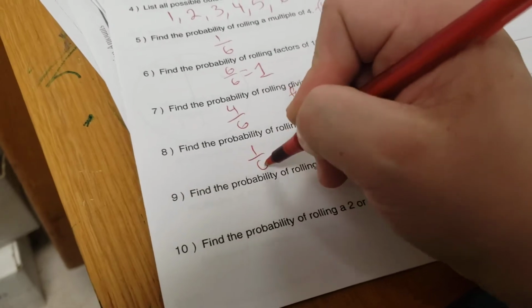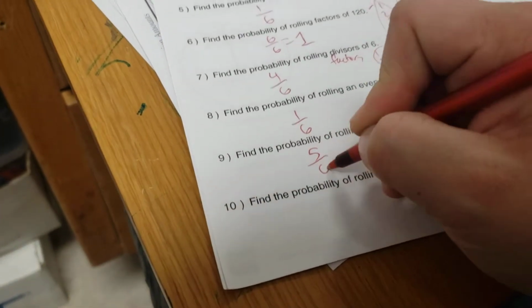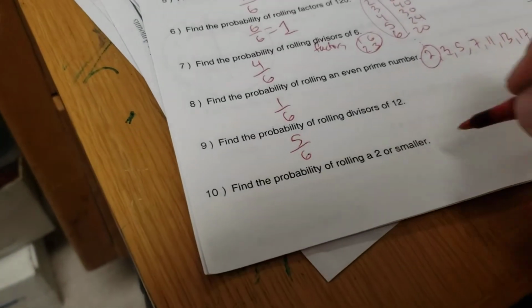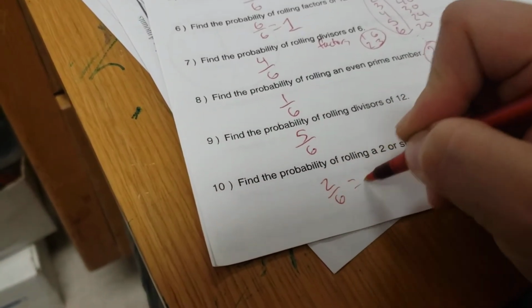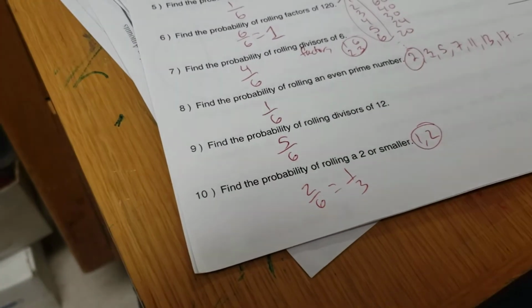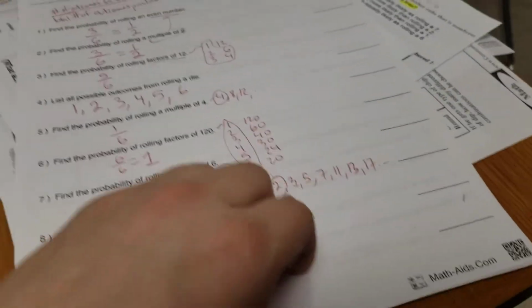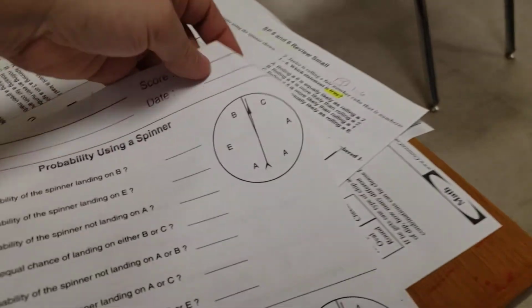That's the only one on the die. Divisors of 12, that's the same thing as factors of 12, and we did that up there. So it's 5 out of 6. And a 2 or smaller. Well, 1 and 2 are the only 2 things, so 2/6 or a third. Anything else? You're just looking at the things you've got and which things are part of your event.